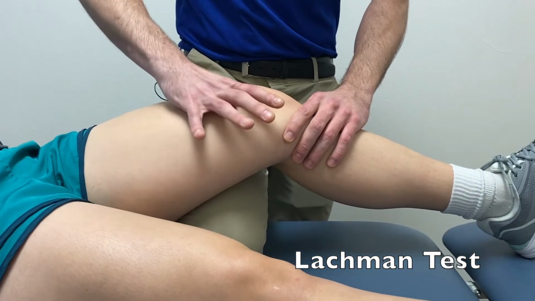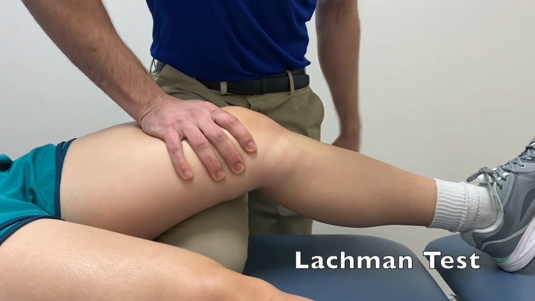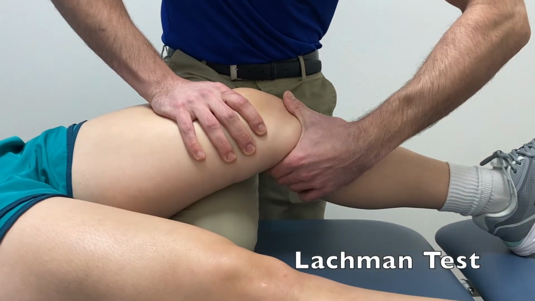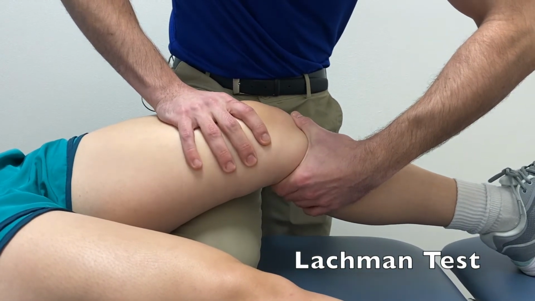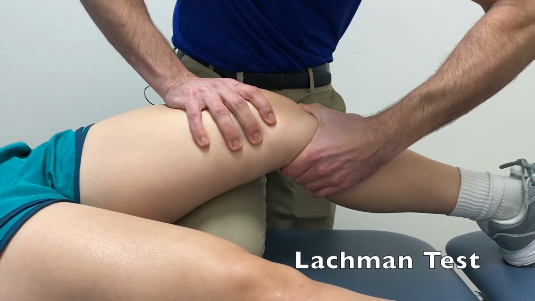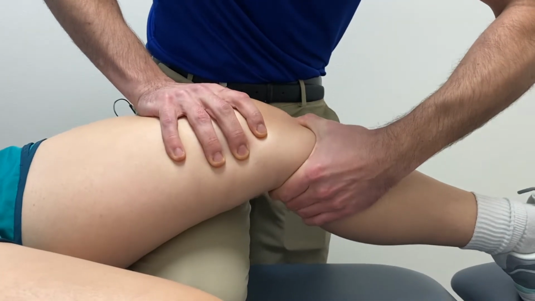I've got one hand supporting the femur, just pushing downwards like so, and then my other hand will be right on the proximal end of the tibia here, and I'm going to be applying an anterior force on the tibia to the femur. A test is considered positive if the patient's pain is reproduced or there is laxity noted with the anterior force of the tibia.